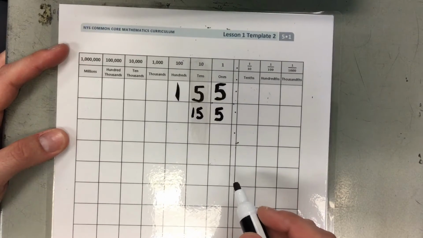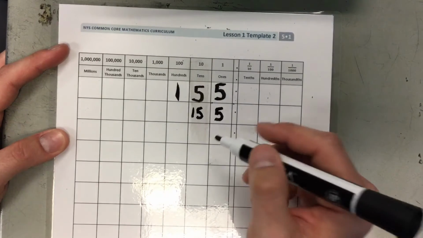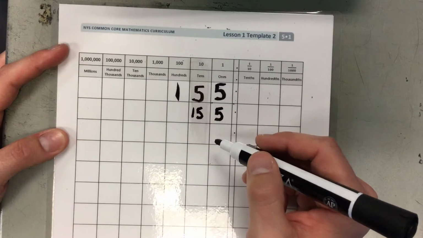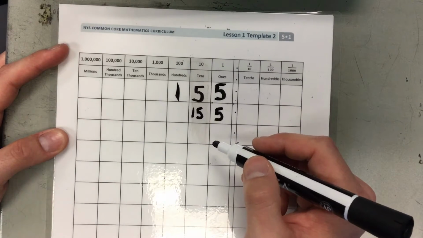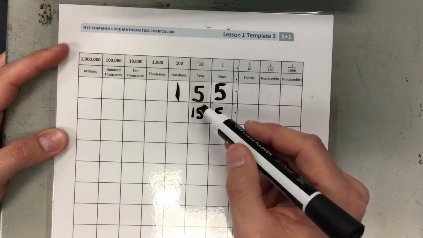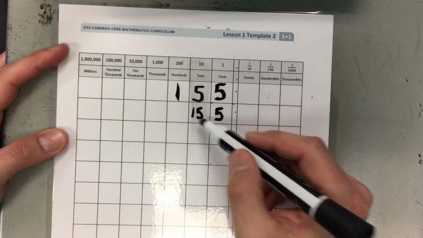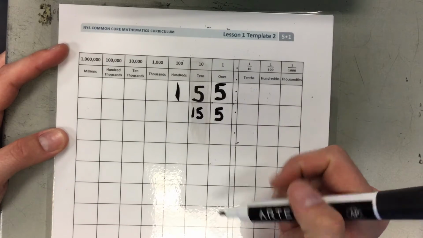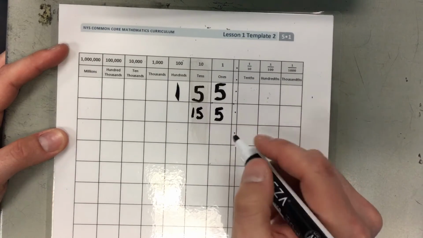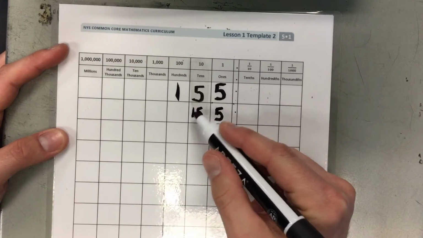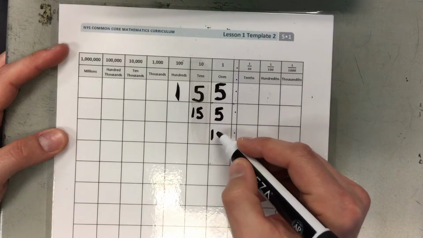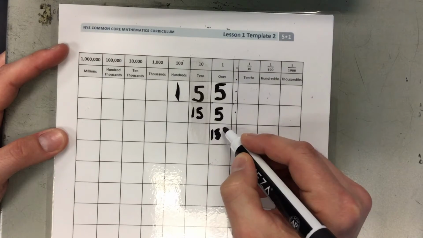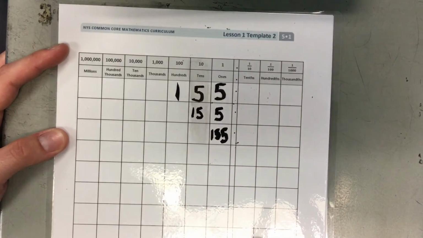Now I'm going to decompose this number a little bit further, and I'm going to say that I want to decompose this number using the greatest number of ones that I can. So I know that these 15 tens, I can move those back as well and unbundle them, and they become 150 ones. And plus I have these 5 ones already, so I could say that that is 155 ones.